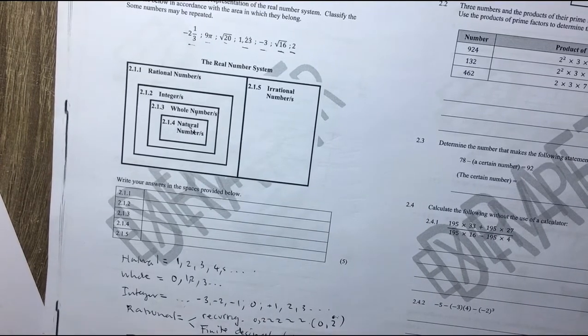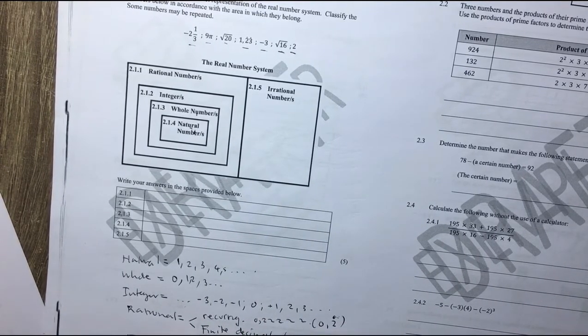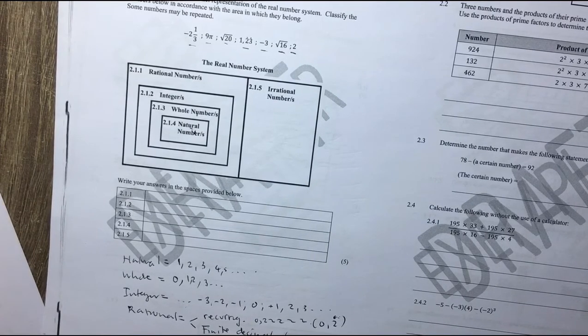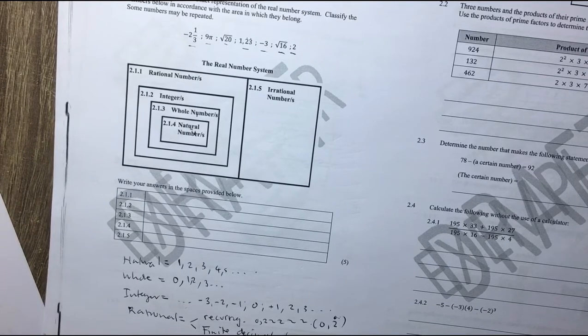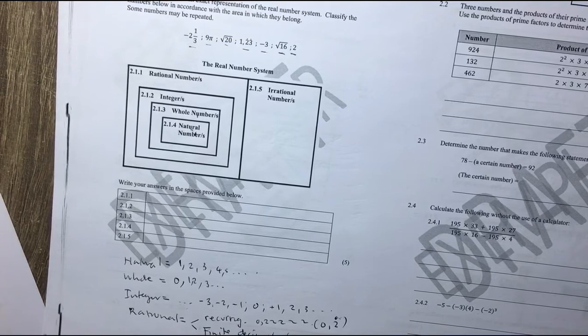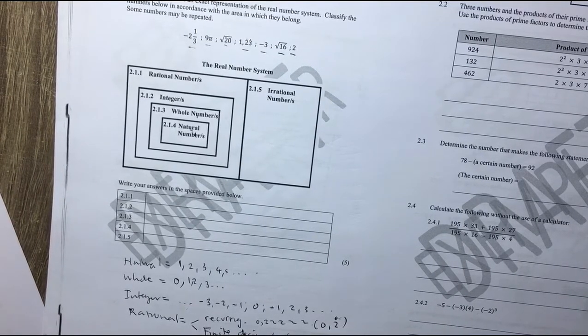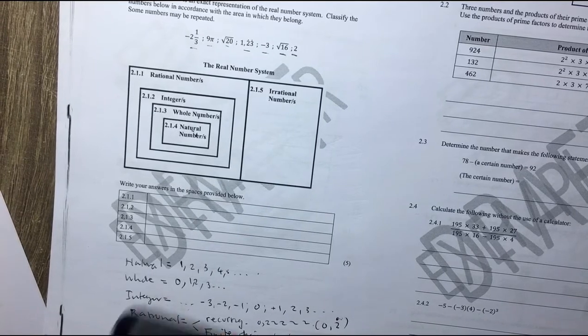They're not random numbers going up to infinity. And then irrational numbers. Irrational numbers are numbers that are non-recurring and infinite. So infinite decimals. They've got countless decimals. They go on. An example that we always use is pi. Look at pi.